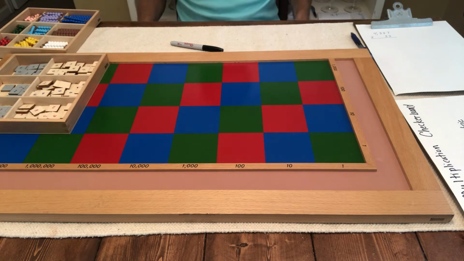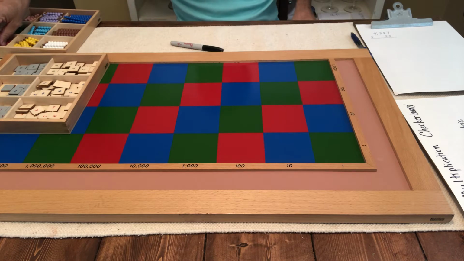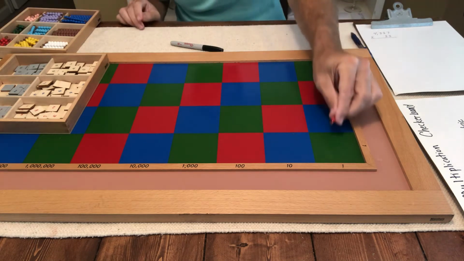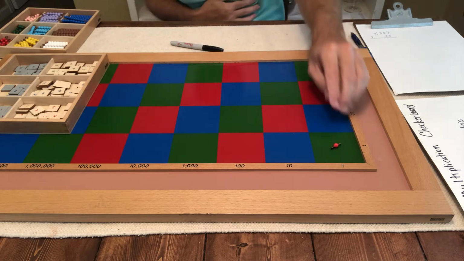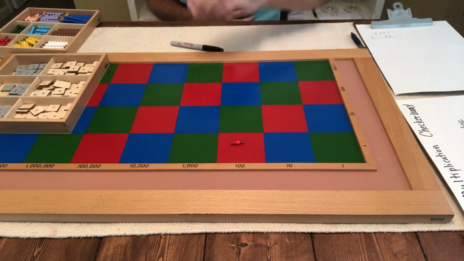So let's explore this and use our unit beads, our bars over here, to talk about it. I'm first going to start out with one red unit bead, and I'm going to place it on the square with the 1 written underneath it. Its value is 1 when it's on this square. Now I'm going to put it on the square that has 100 on it.